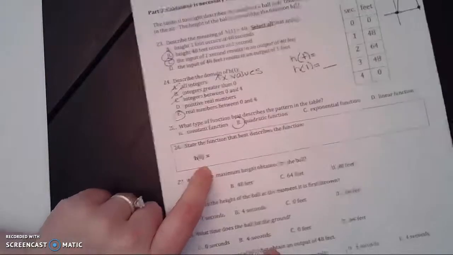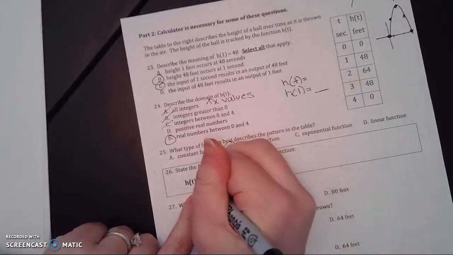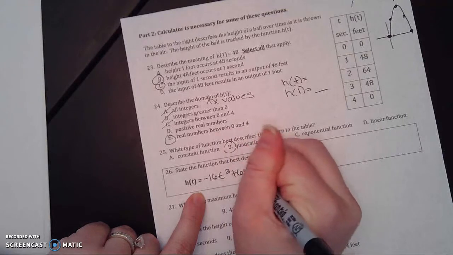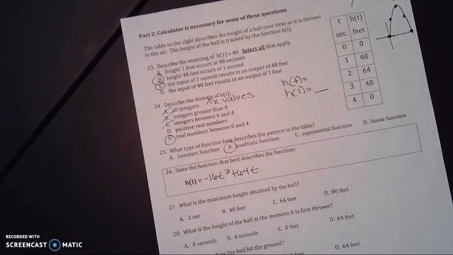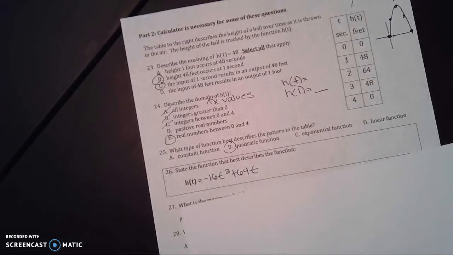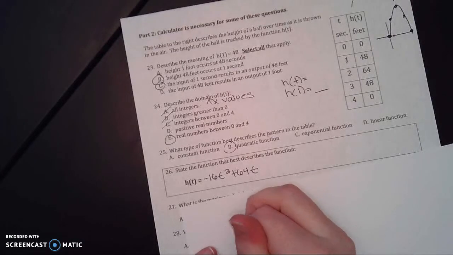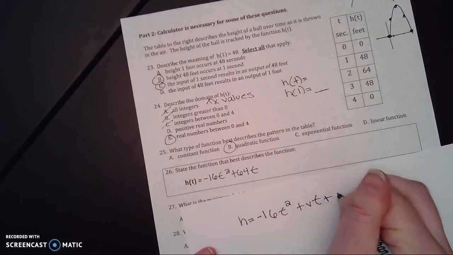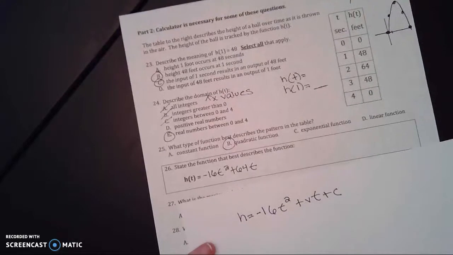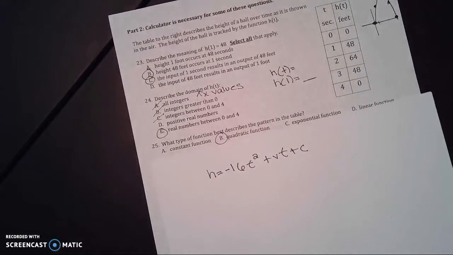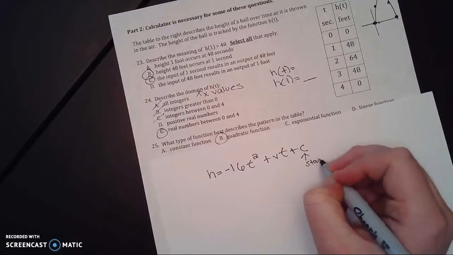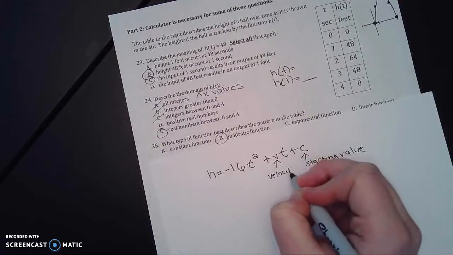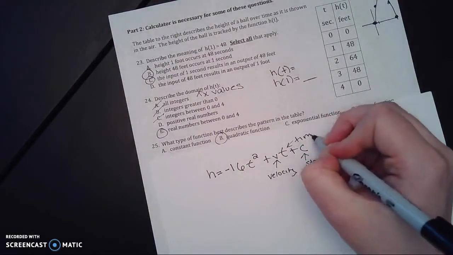Number 26, we don't really talk about in Algebra 1, but the function will be negative 16 t squared plus 64t. I'm going to go over how to solve it. Technically, the formula for throwing something in the air looks like this. The V stands for velocity. The C we know is the constant or the starting value, so the height it's getting thrown from. And T you know is time.